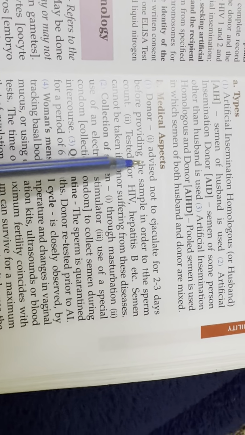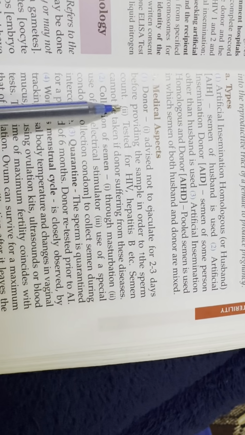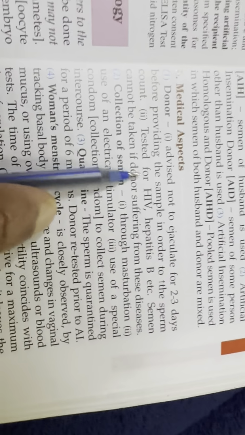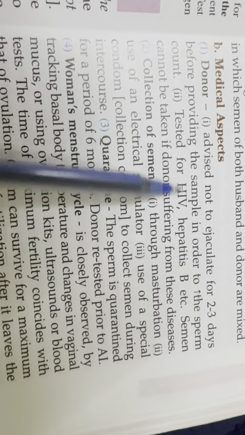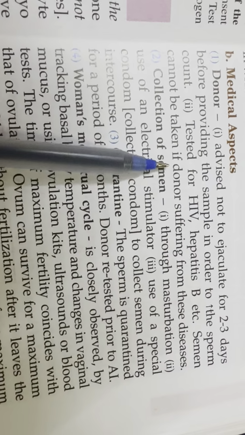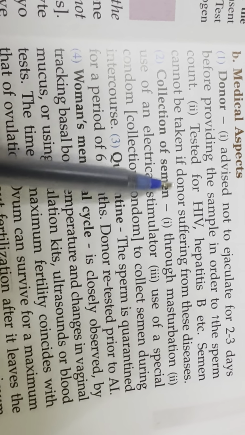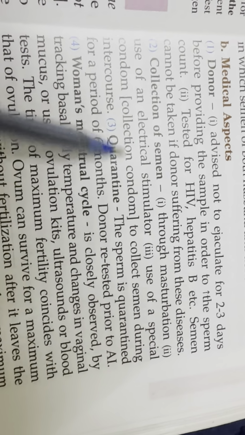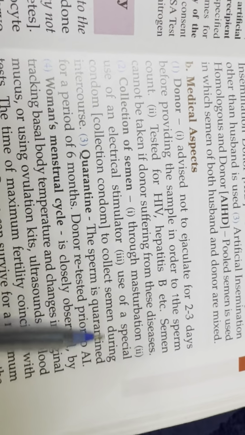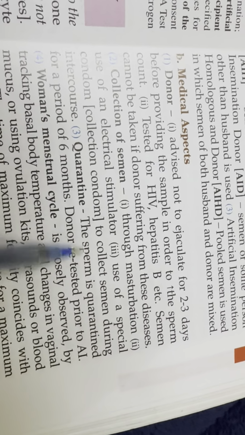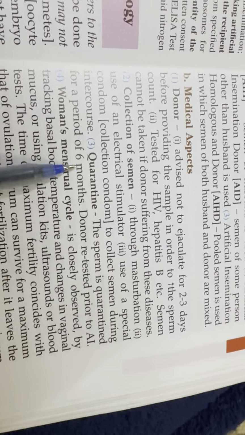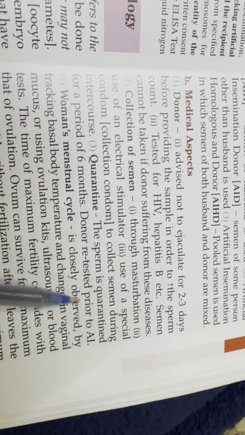Medical aspect: the donor is advised not to ejaculate for 2 to 3 days before providing the sample in order to increase the sperm count. He is tested for HIV and hepatitis B; semen cannot be taken if a donor is suffering from these diseases. Semen is collected through masturbation, use of an electric stimulator, or use of a special condom to collect semen during intercourse. Quarantine: the sperm is quarantined for a period of 6 months, and the donor is retested prior to artificial insemination.